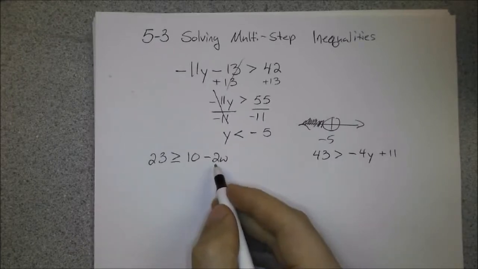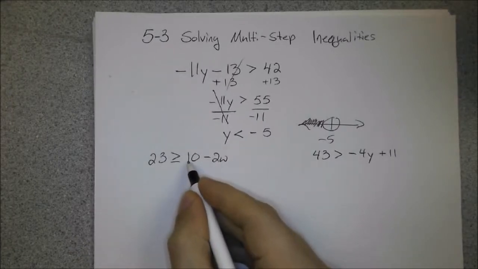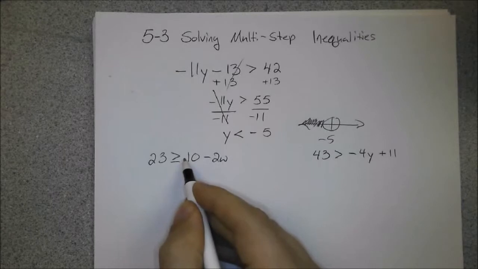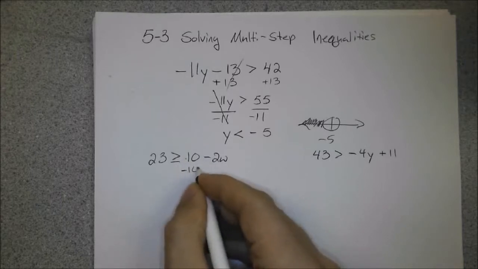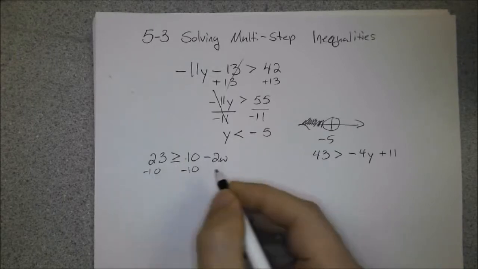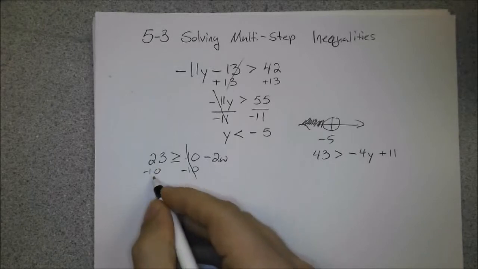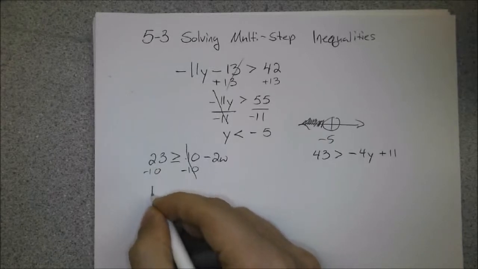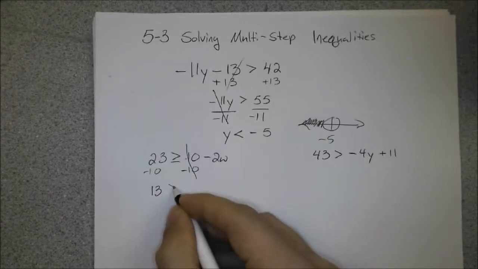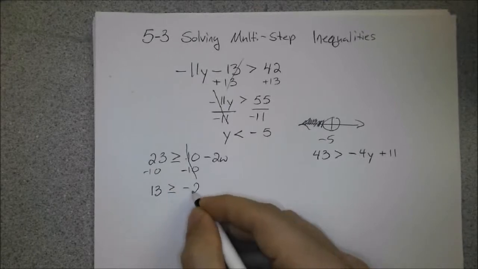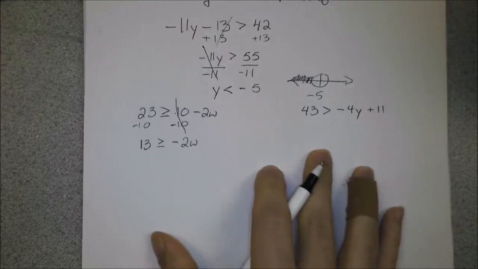Alright, so here we go. So, this one right here, this 10, even though it doesn't have anything in front of it, you know it's positive because it doesn't have a negative sign there. The opposite of a plus 10 is minus 10. So I'm going to kill that with a minus 10 on both sides. That goes away. Now 23 minus 10 is going to be 13. So I have 13 is greater than or equal to negative 2w.